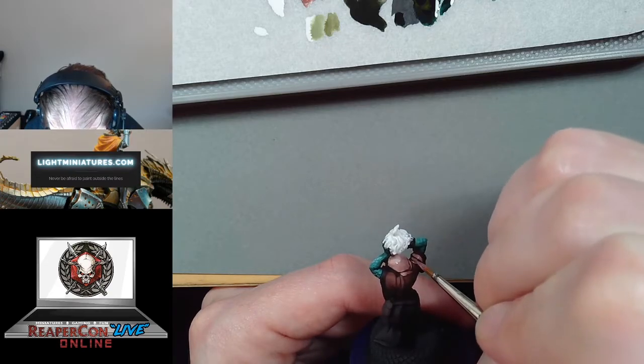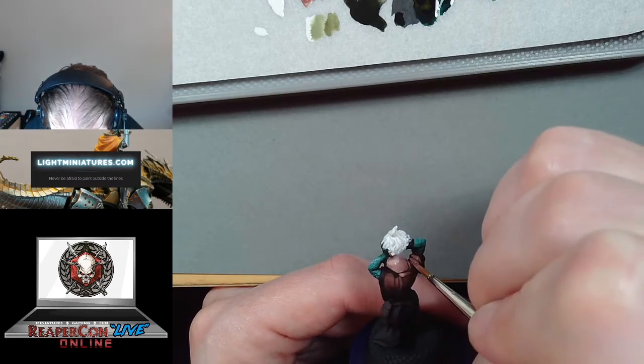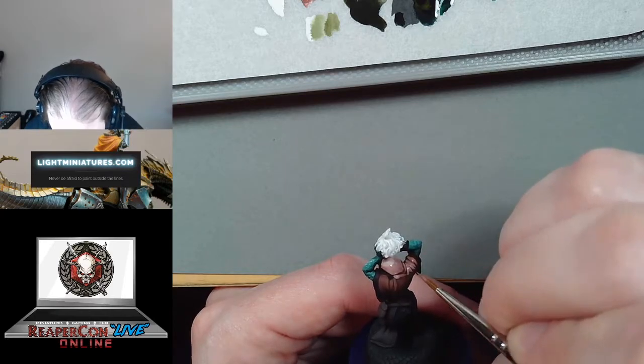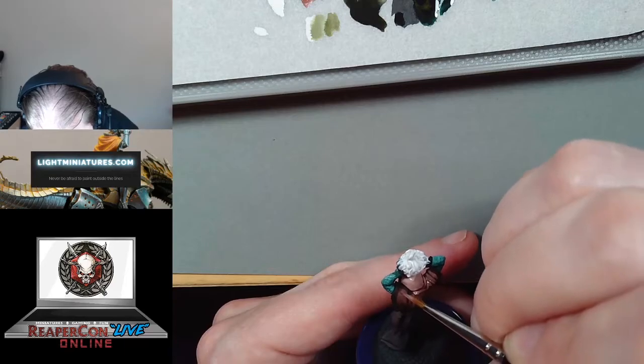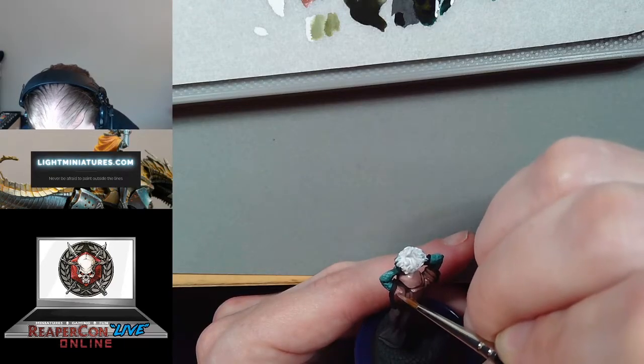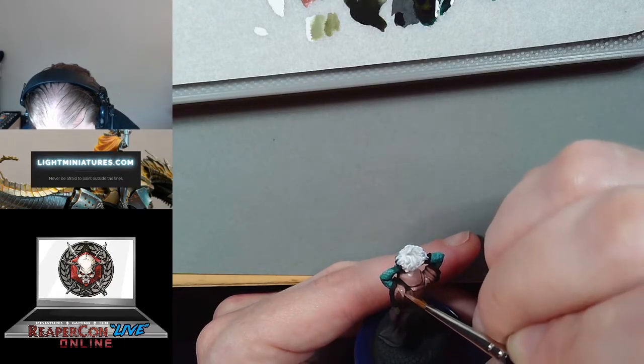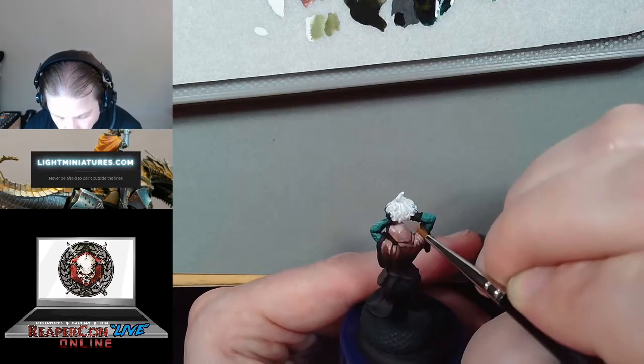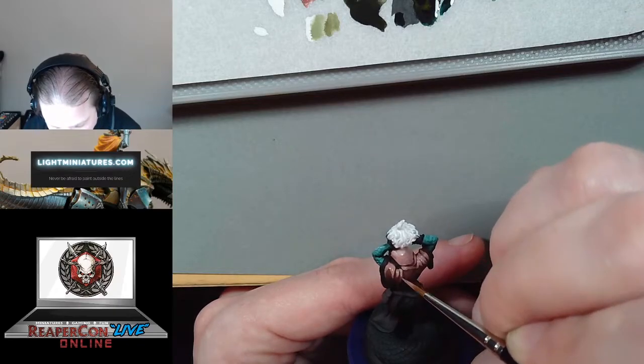And because I'm going so close to this light source, I want to go many, many steps up and have a lot of contrast in order for it to appropriately read as if this fireball is the source of most of the light.